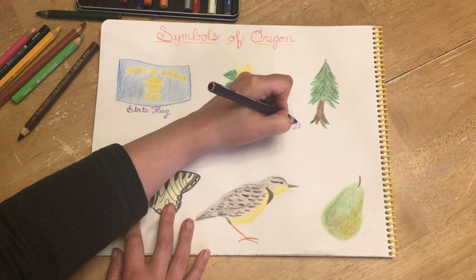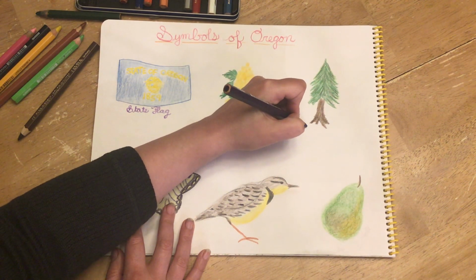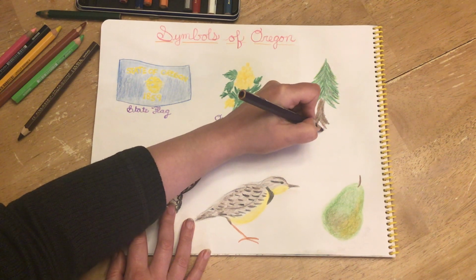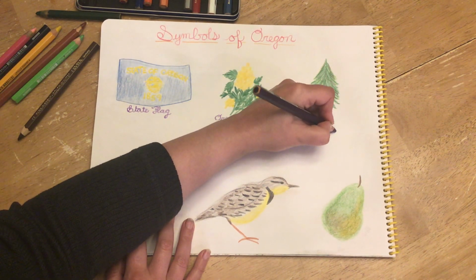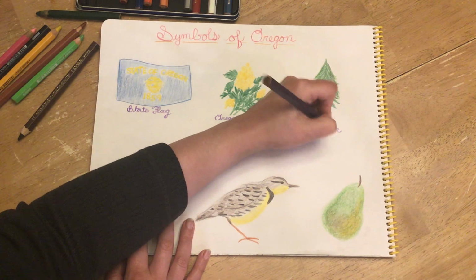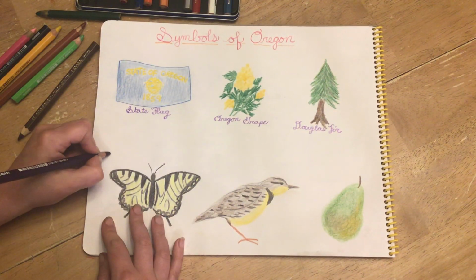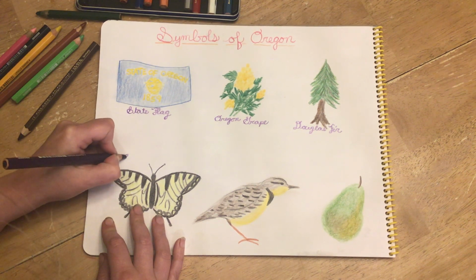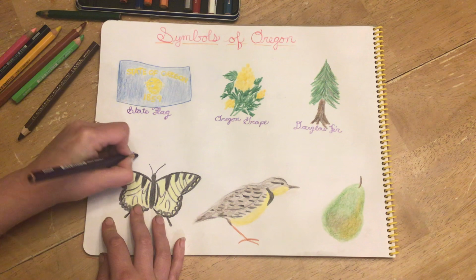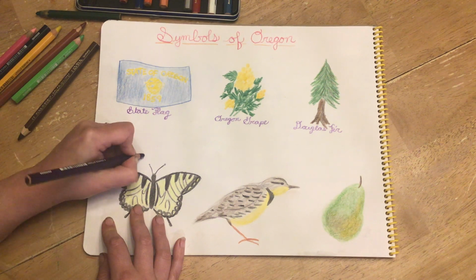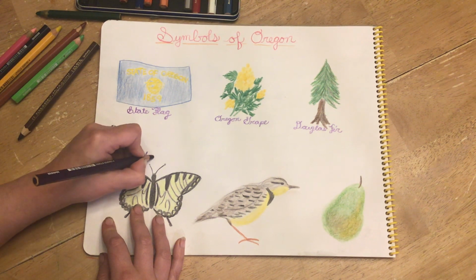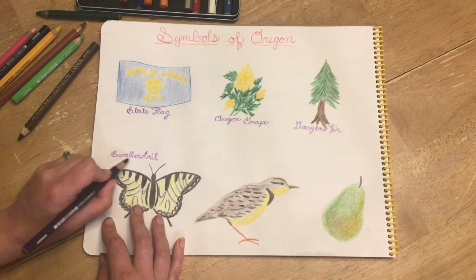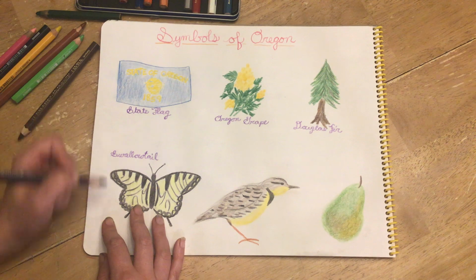Our state tree is the Douglas fir. Our insect is the swallowtail. Compound word, swallow and tail. Make sure you spell it right.